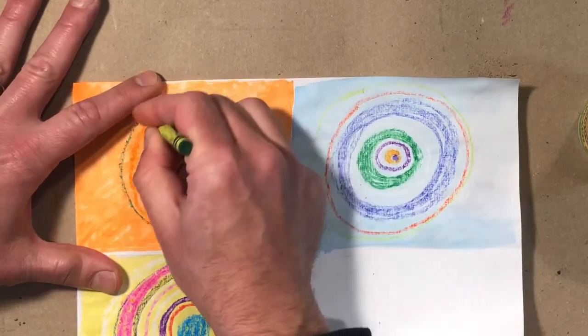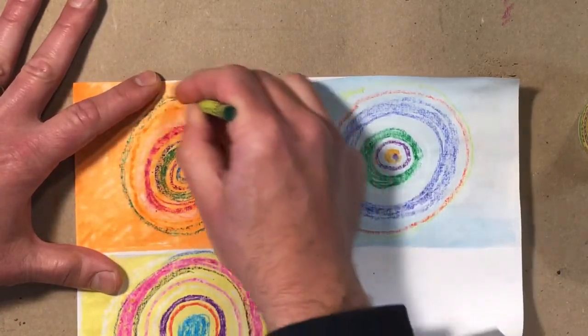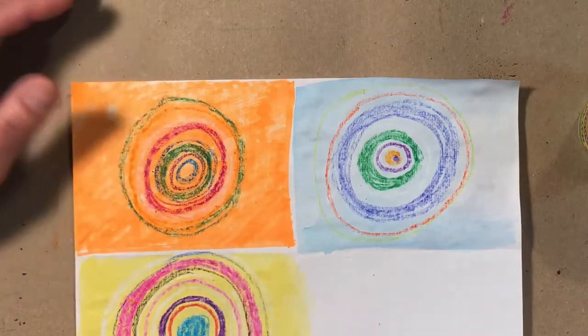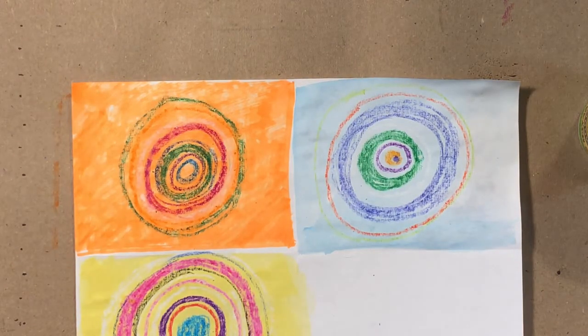See what doesn't work for you. Try some new things. Test it all out. And make it look like your artwork.